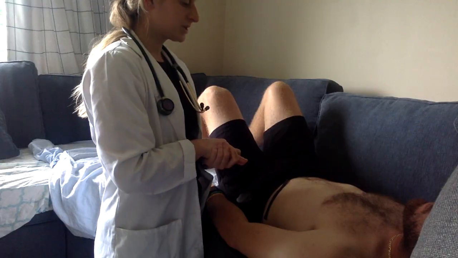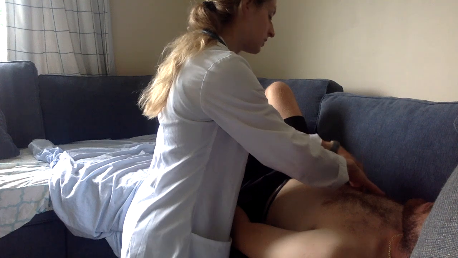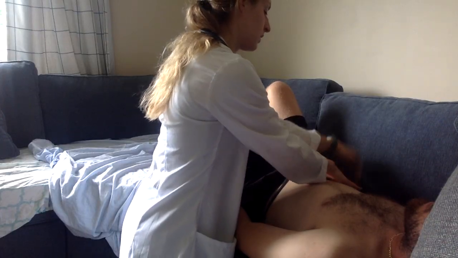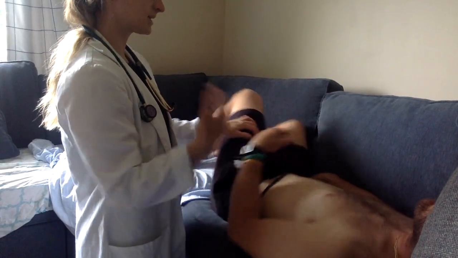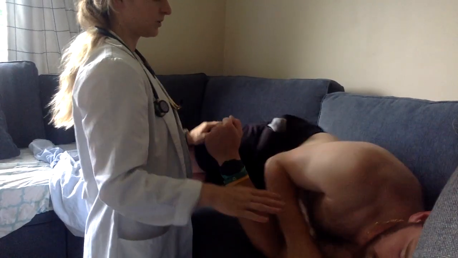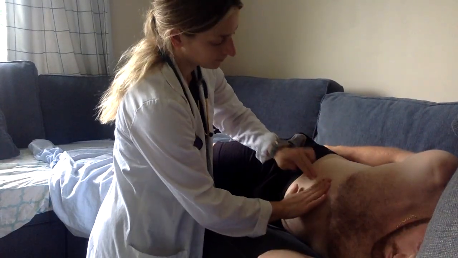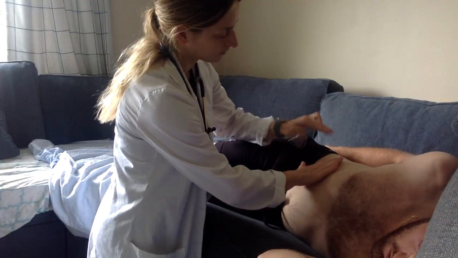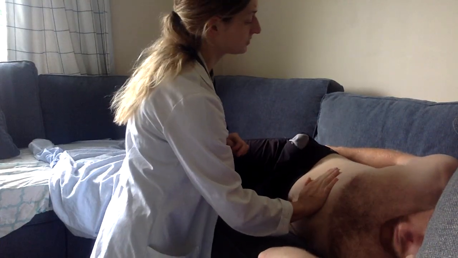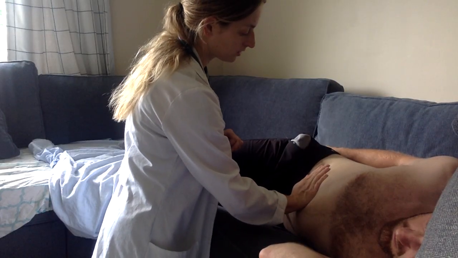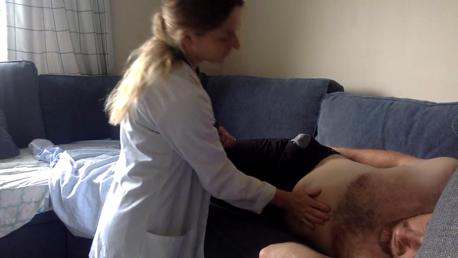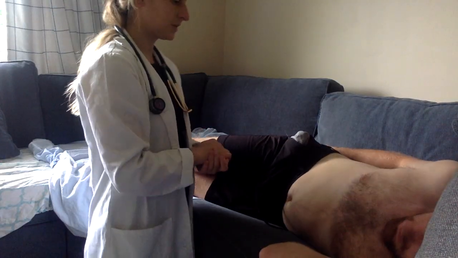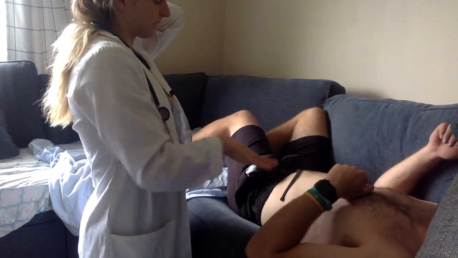Next, I'm going to perform some more specialized tests. I'm going to look for ascites. So I'm just going to percuss your abdomen, moving in a lateral direction. I'll have you lay on your side for me, the side facing me. And I'm going to percuss again. And I'm going to feel for any fluid shift. No fluid shift noted. I'll have you lay on your back, sorry.